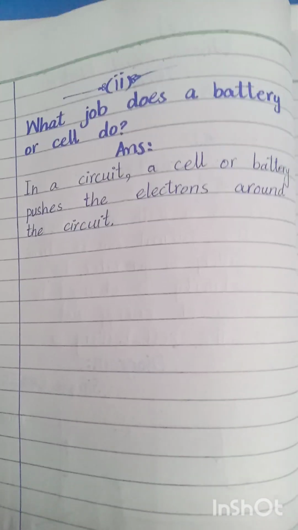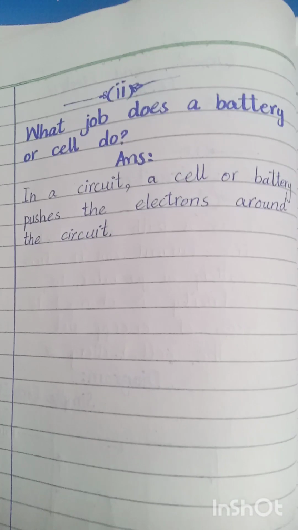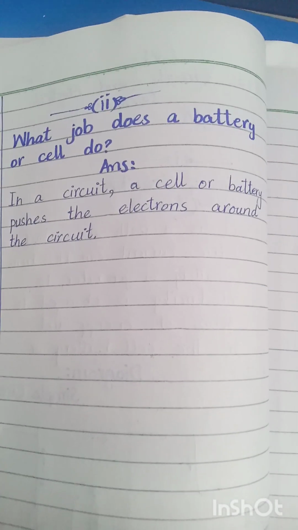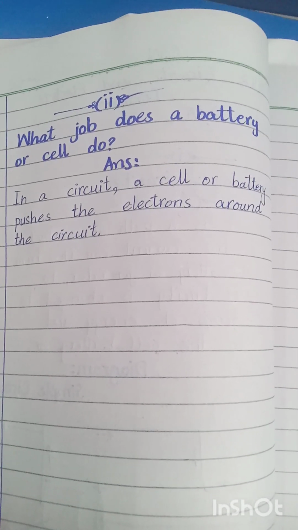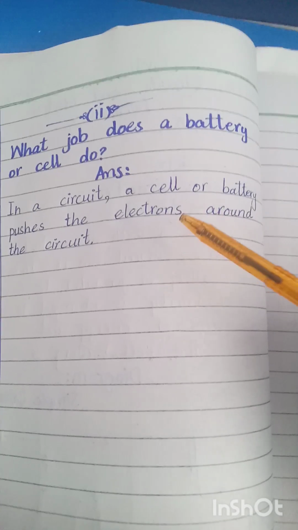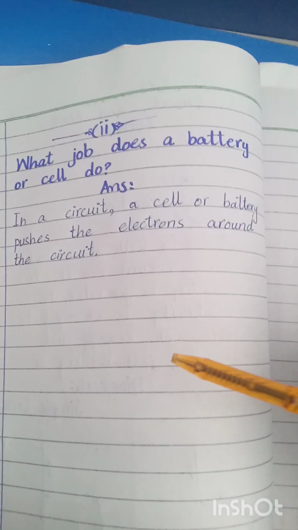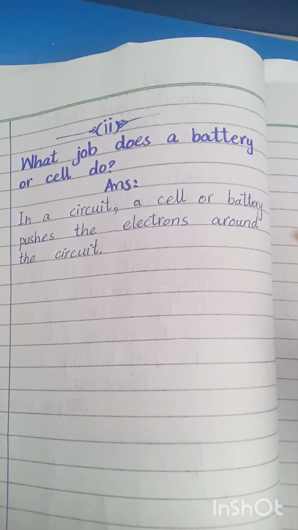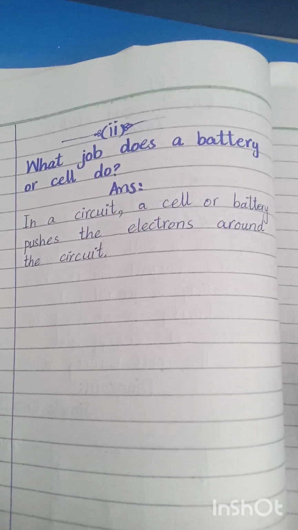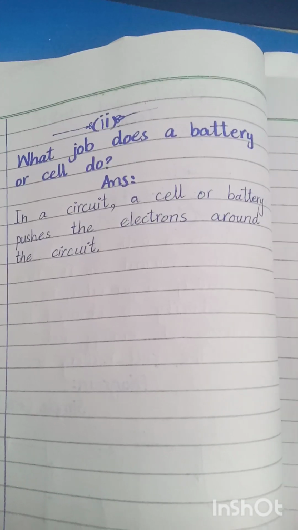Now move to question number 2. What job does a battery or cell do? In a circuit, a cell or battery basically pushes the electrons around the circuit, and in the previous diagram we can see that the electrons are provided by the battery or the cell that is attached to a circuit.